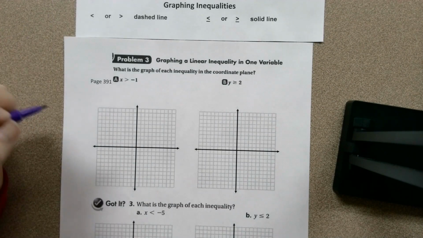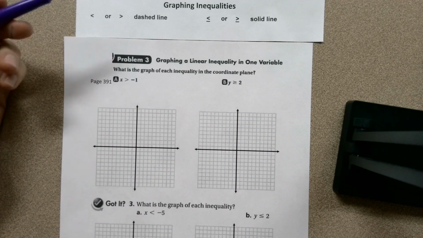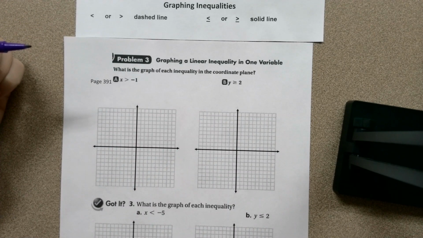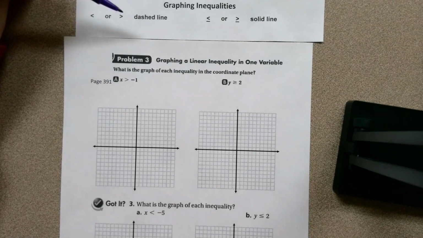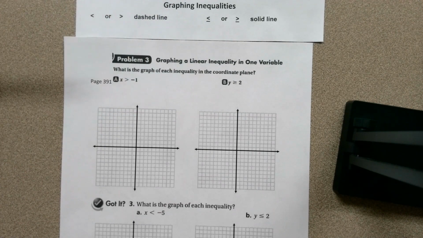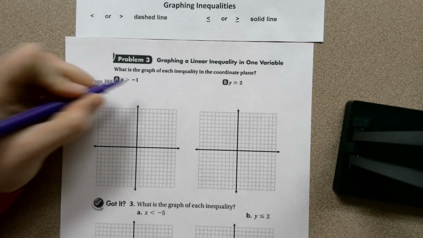The final type of problem we'll see is graphing a linear inequality that has just one variable. We've graphed equations with just one variable. Now it's just going to be an inequality, so we have to keep in mind, is it a dashed line or a solid line? And then also our shading. So for this first one, x is greater than negative 1.